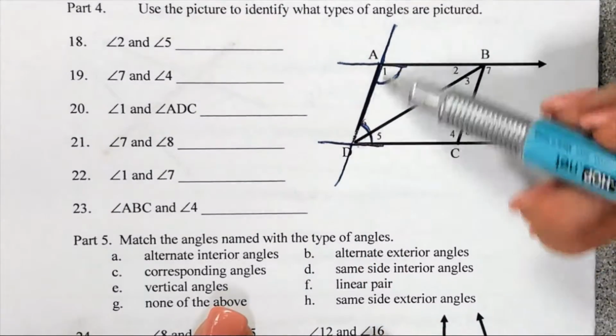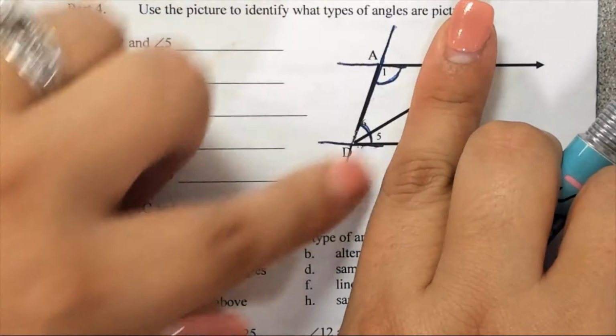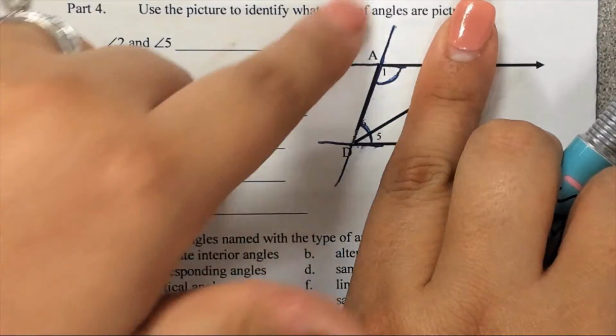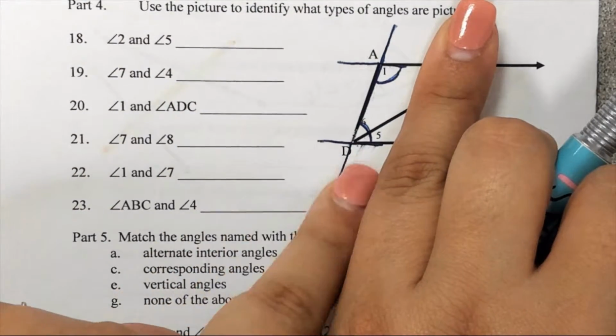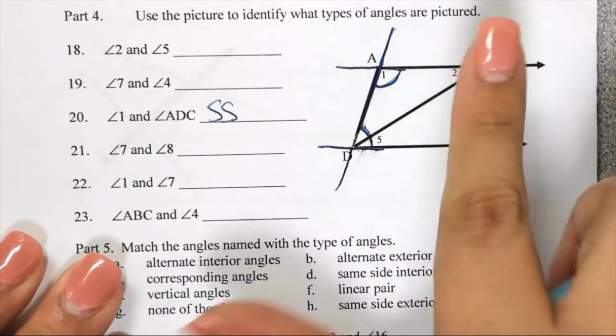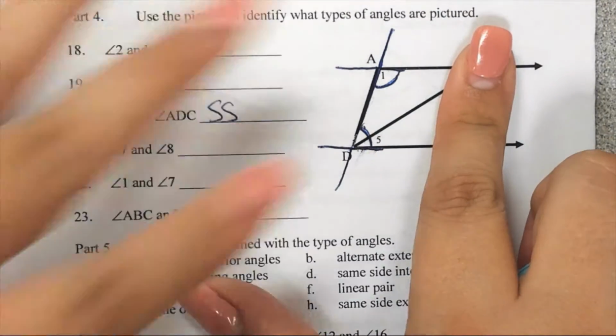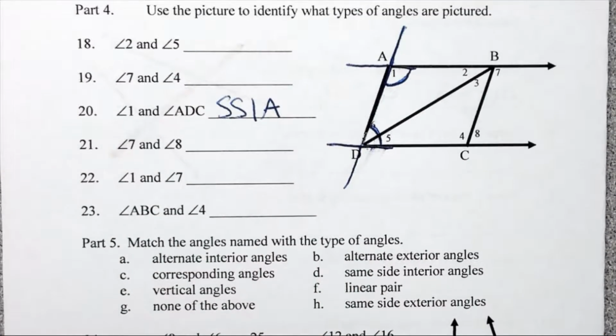Now, these two lines touch both of these, so I am just looking at this right here. My transversal is AD. Are they same side or alternate? They're on the same side. And are they inside or outside? They're interior angles. Okay? That'll help you with 23.